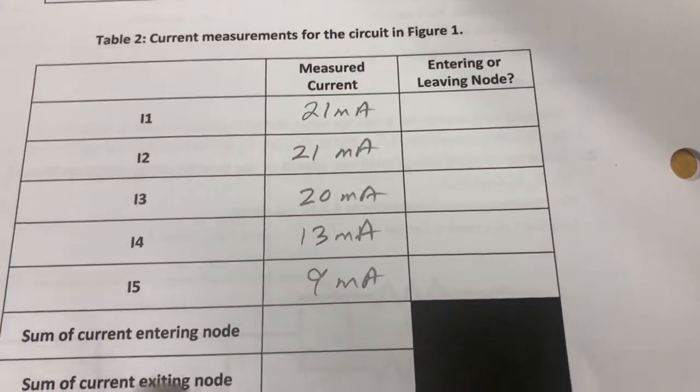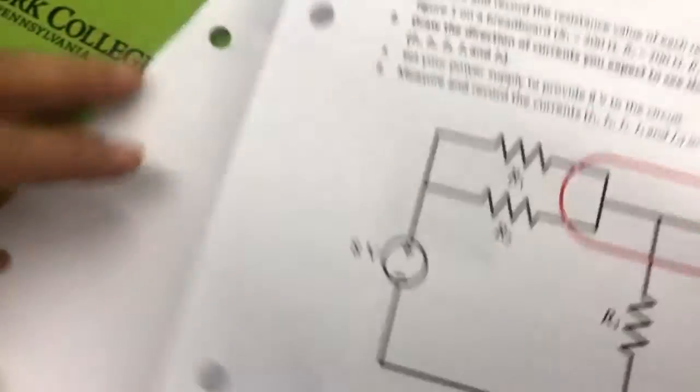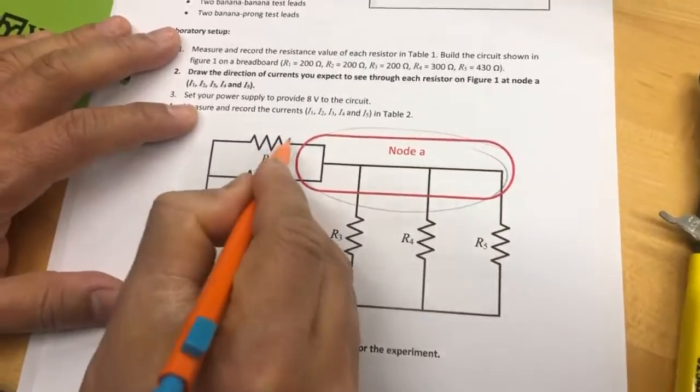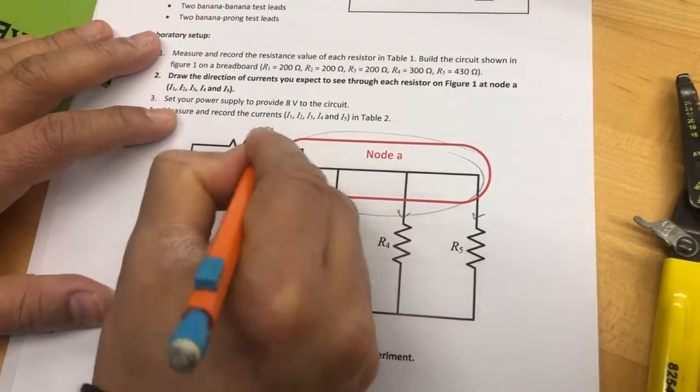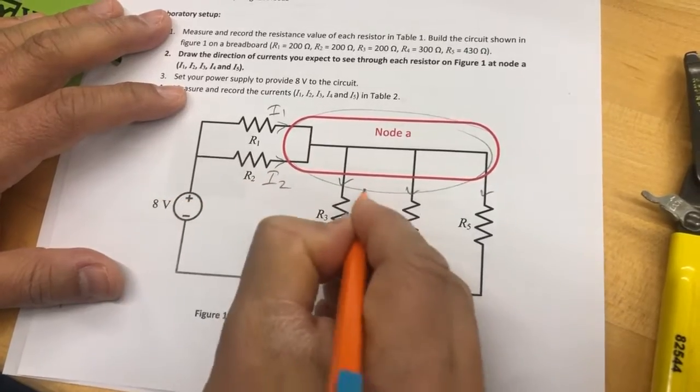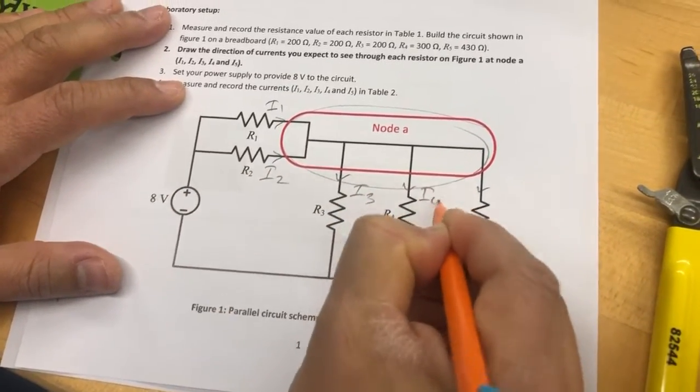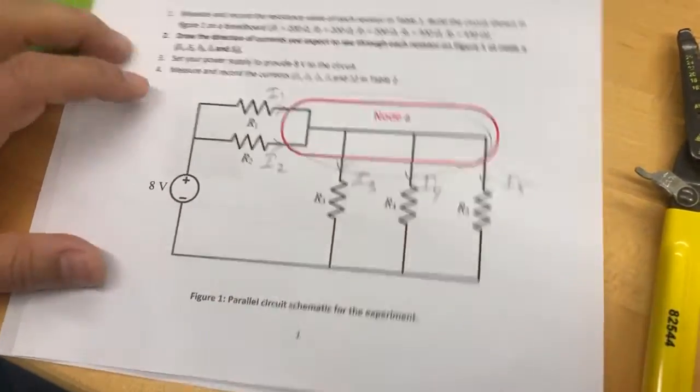So now you can do the analysis for your lab, and the analysis follows in the next step. That's all you have for this lab. And again, we have this node over here. We measured this current, this one is I1 here. This one is I2 here. This is your I3. This is your I4. This is your I5. All right? All done. And I'll see you for the next lab.